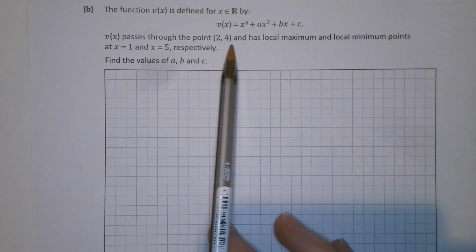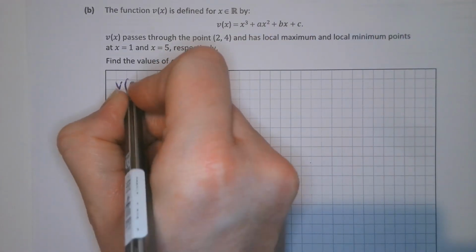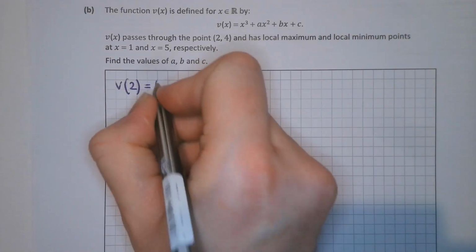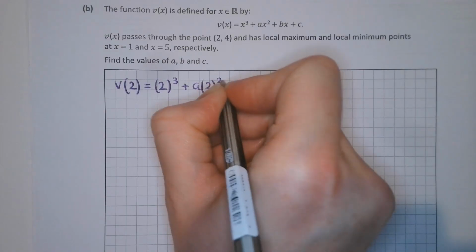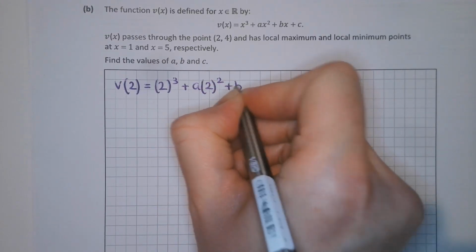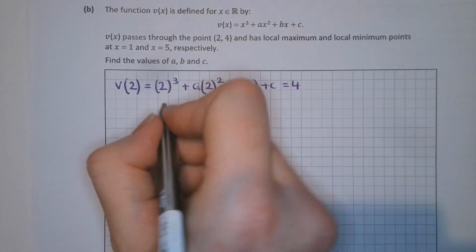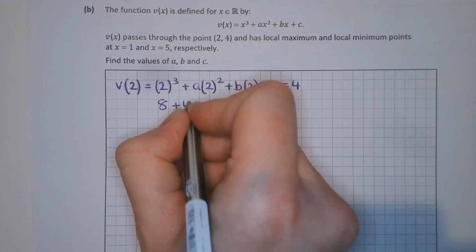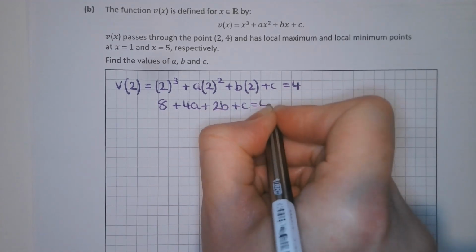So that means that when x is 2, y is 4. So we put in the value of 2 instead of our x. And what we understand from the question is that my answer to that should be 4. So I put it equal to 4. So that gives me 8 plus 4a plus 2b plus c equals 4.